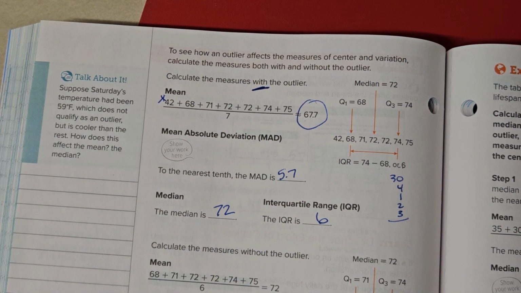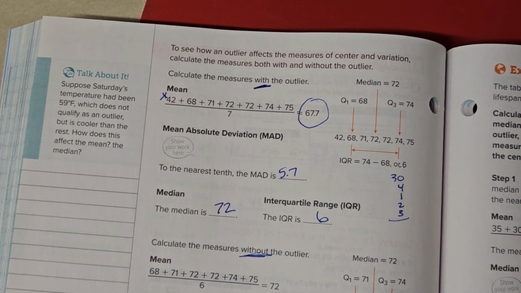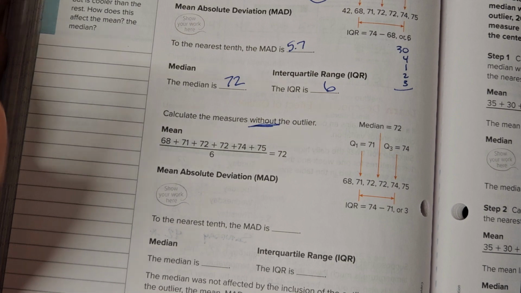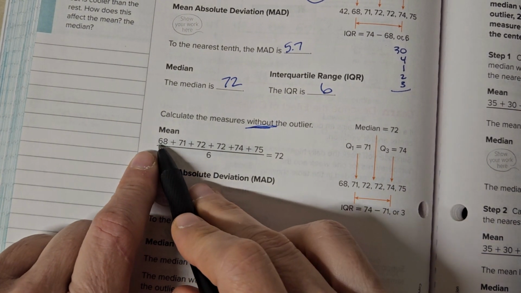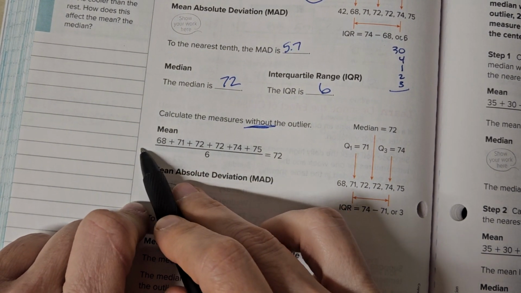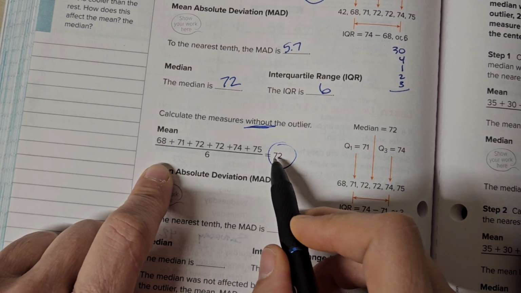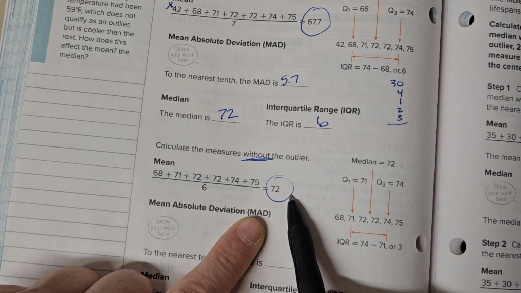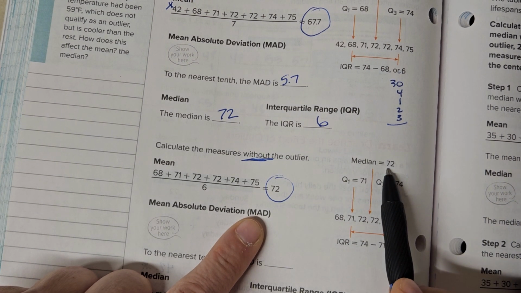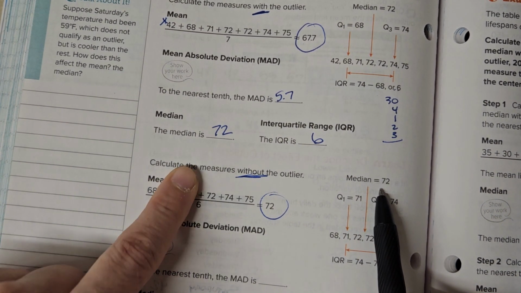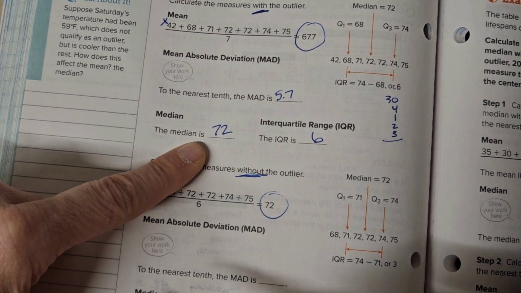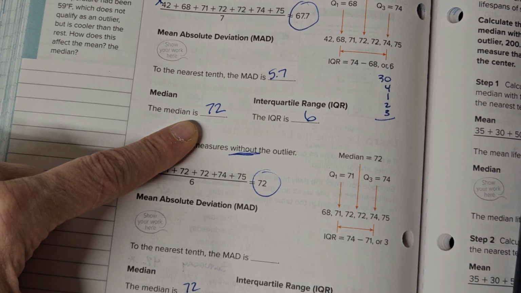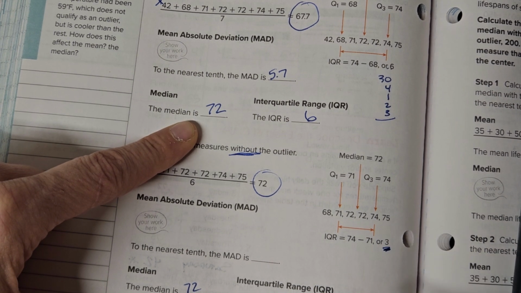Then you have to do all of that again, but without the outlier, and then we can compare numbers. So without the outlier, when they found the mean, notice the outlier's gone. And the mean came up. It was 67.7, and now it's at 72. But notice the medians are the same. Our median was 72, and this median is 72. The IQR here now is 3. See, it says 3.